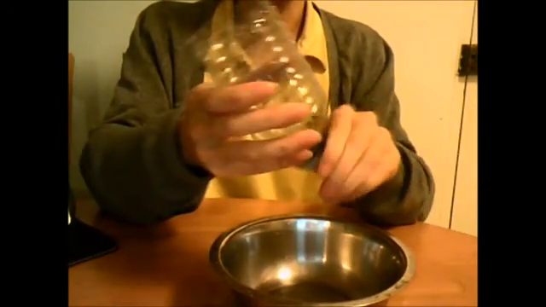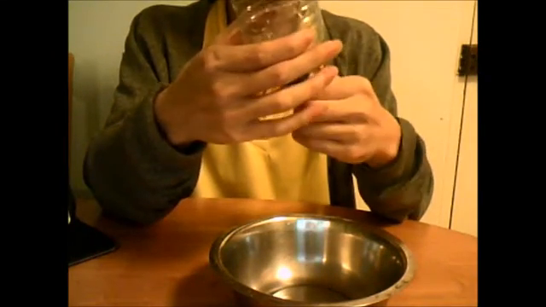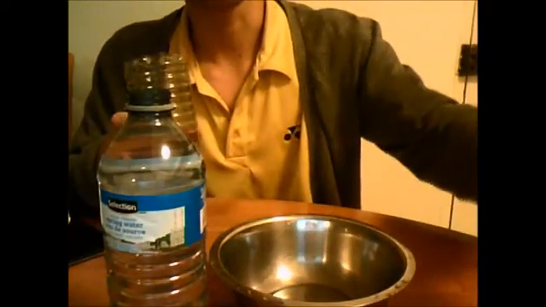Okay, and in this one, I'm only going to fill it up to the second line. So first, let's talk about our blood viscosity. So this is water. As everybody knows, water flows really well, so its viscosity would be really low.